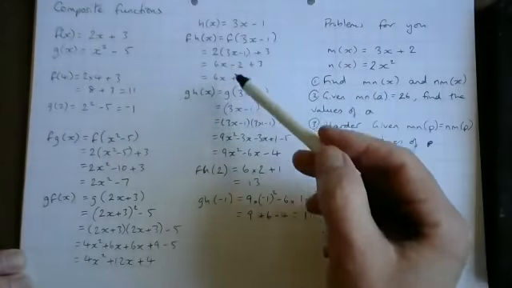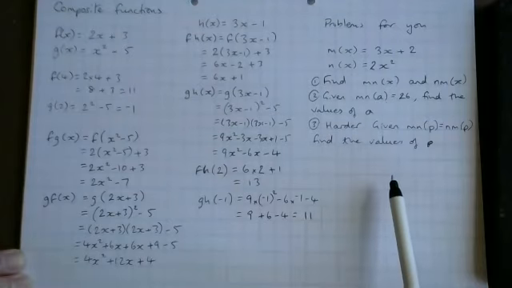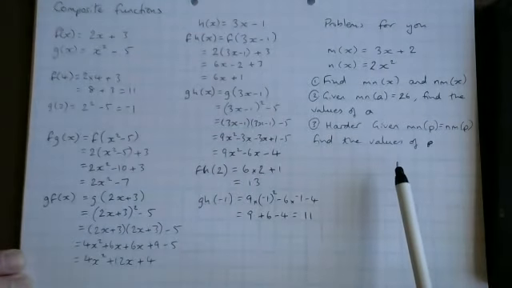Okay, that's essentially it for composite functions. There's a couple of problems at the end here. If you want to pause your tape now to solve them, then I'll come back and give you the solutions in a couple of minutes.